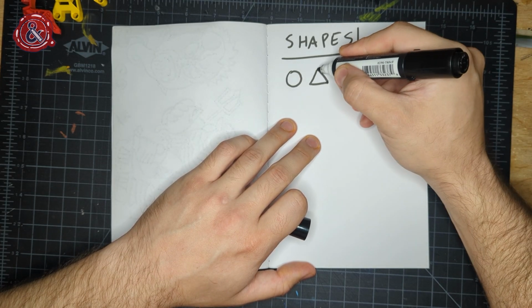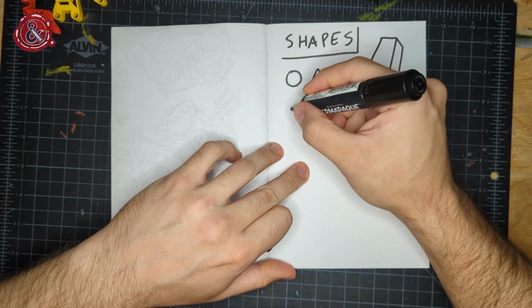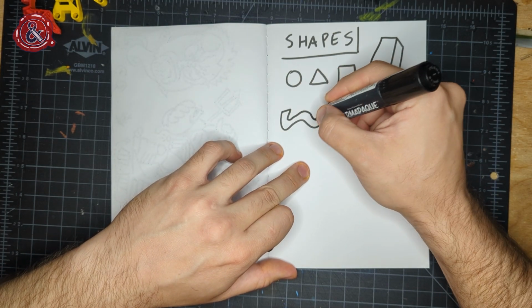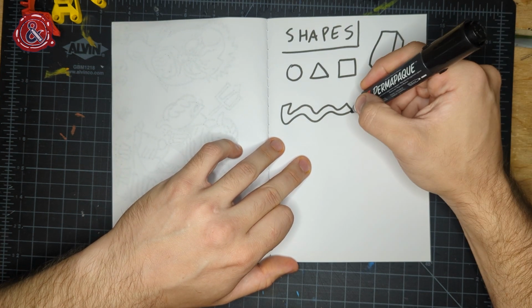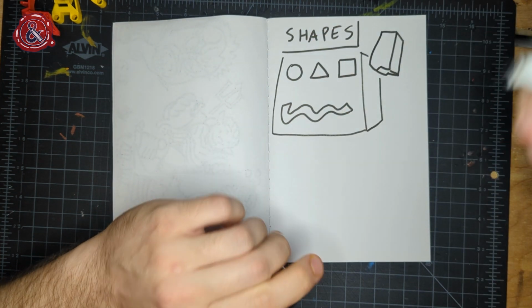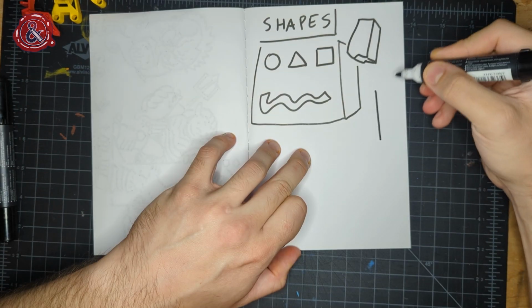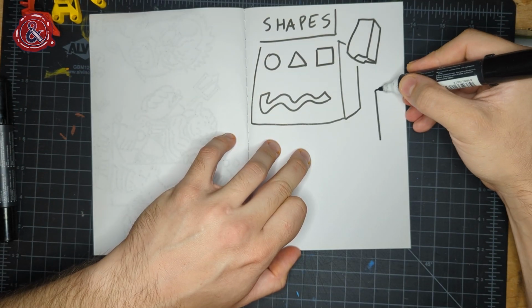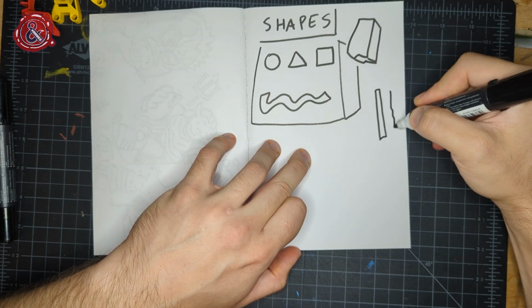Geometric shapes. But a shape can be anything. That's a shape. It's not super geometric, but it's a shape. Right? Even a line is a shape, if you think about it. And shapes are lines.